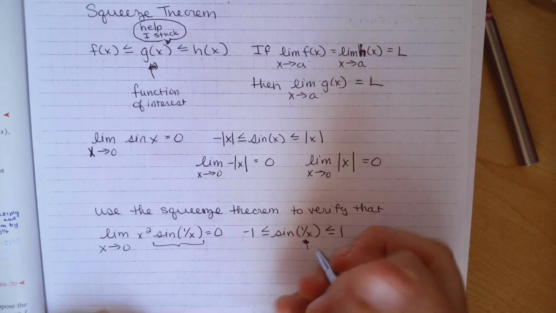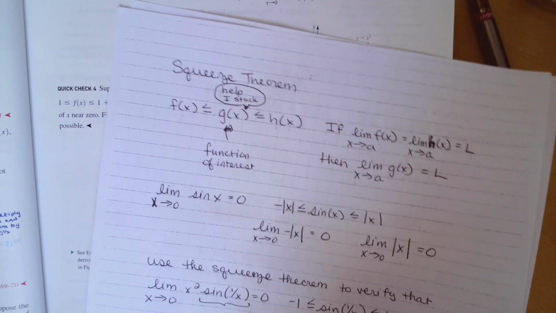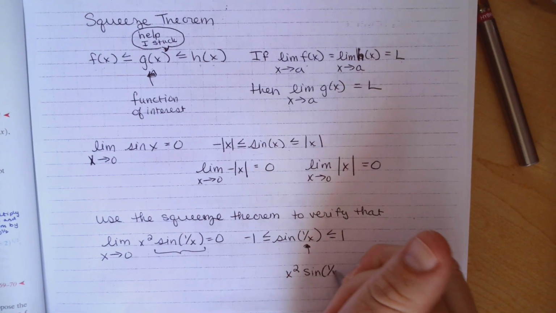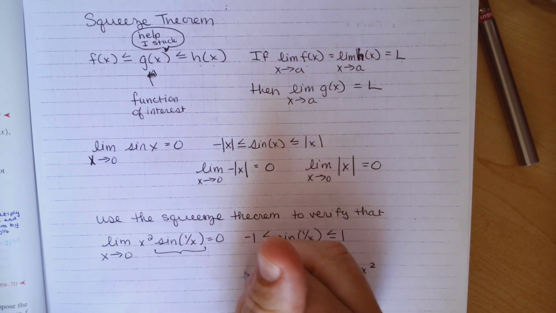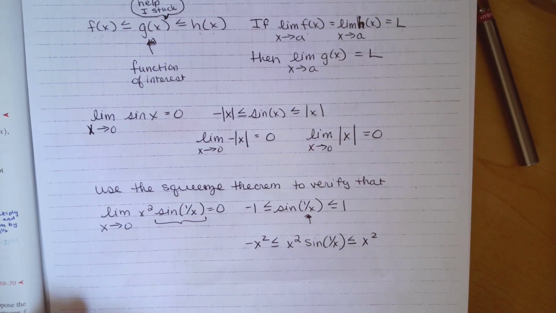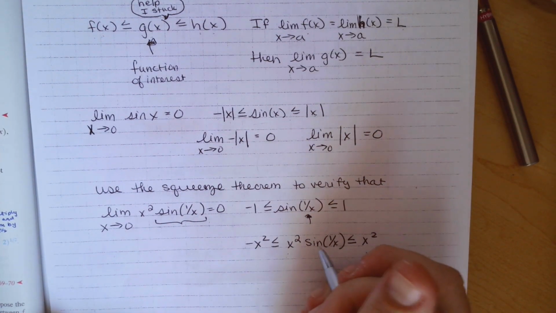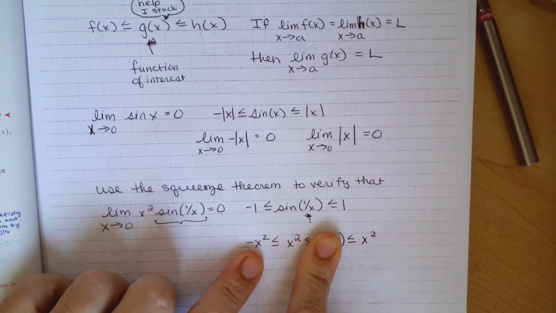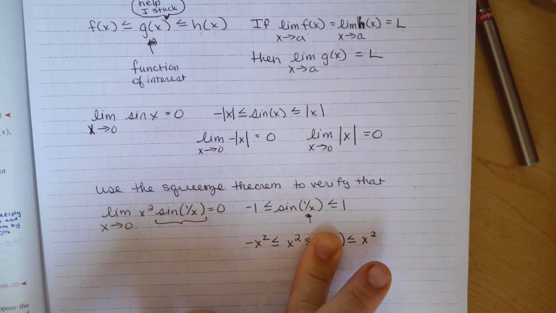What else do I know? I also know that x squared sine 1 over x is always less than or equal to x squared, but greater than or equal to -x squared. How do I know that? Well, it's easy to make this statement. If I were to cover this up, it makes sense that -x squared is always going to be less than x squared, and x squared is certainly equal to x squared.